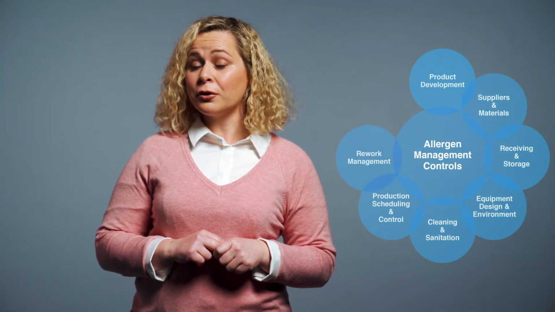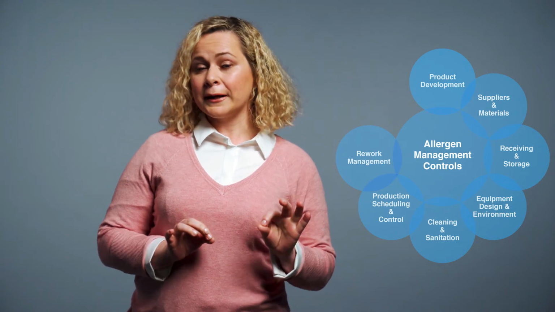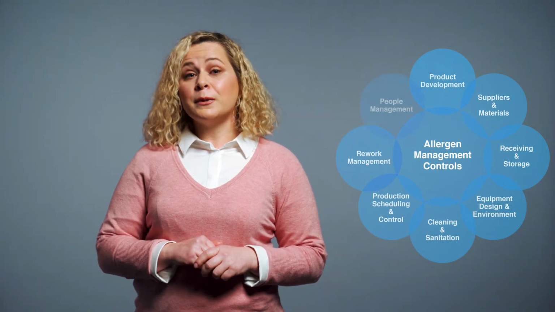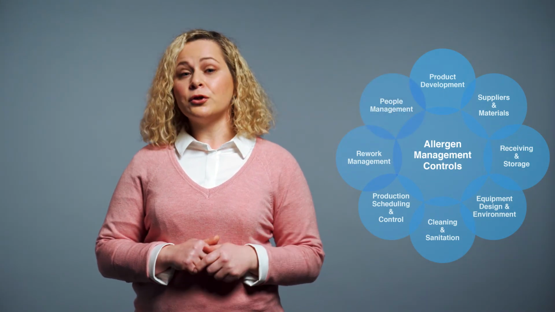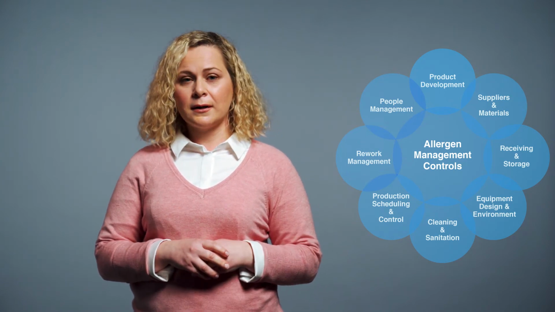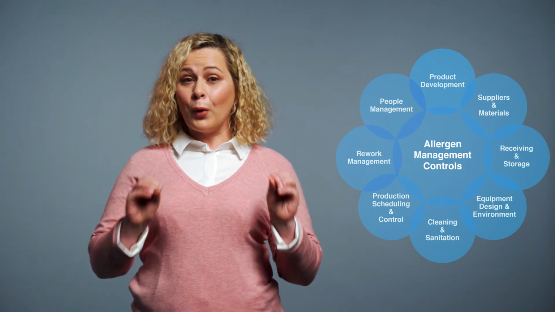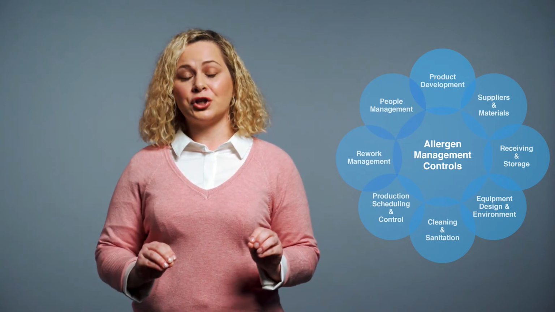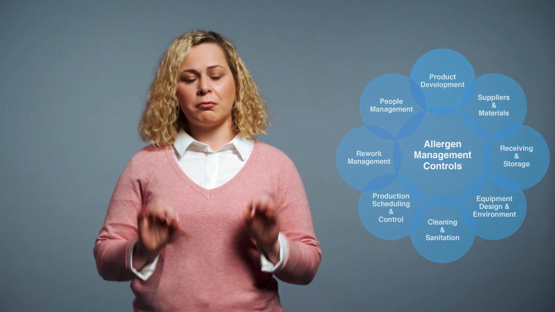Rework management controls, which may be overlooked, are needed to ensure that rework practices do not result in the presence of undeclared allergens. Like-into-like strategies are considered best practice in terms of allergen management. People management controls include, but are not limited to, training, mentoring, PPE controls, and personnel practices. Remember, the effectiveness of your allergen control ultimately relies on your employees. And employees who understand when, why, and how to control allergens can be your organization's greatest asset.